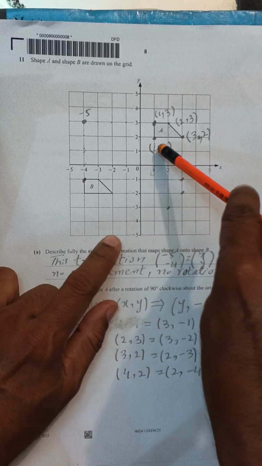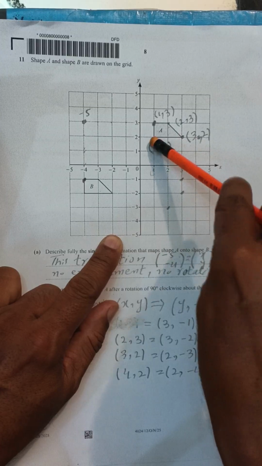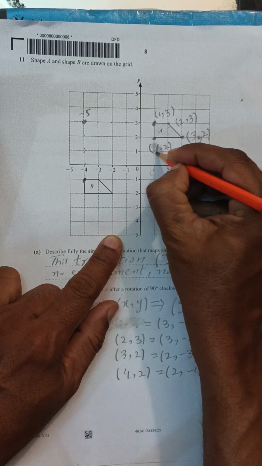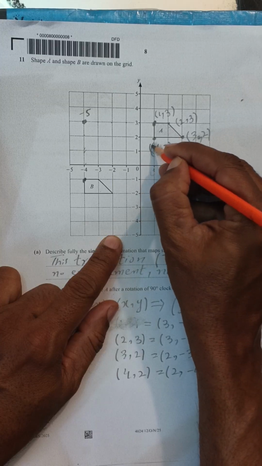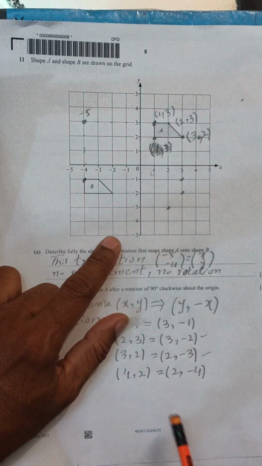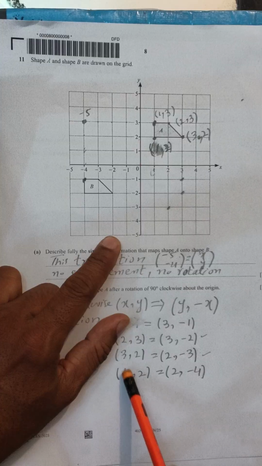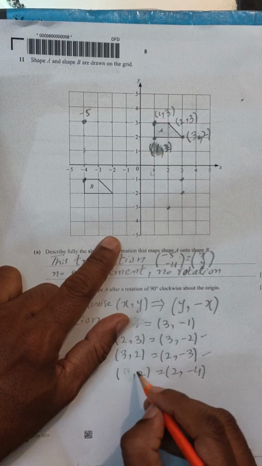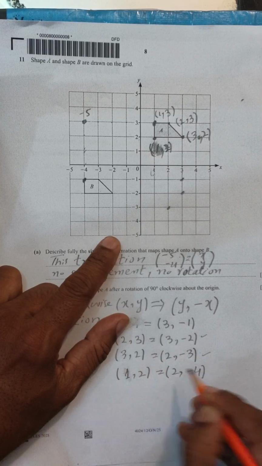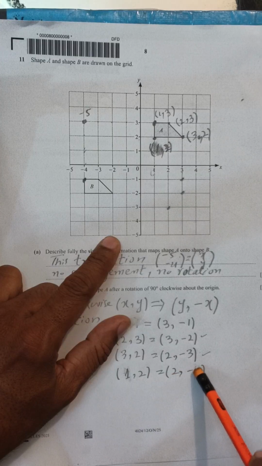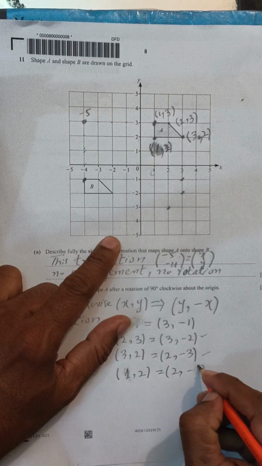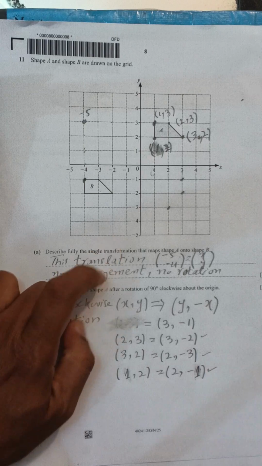Yeah, this is not 4. Okay, this is 1 and 2. So this is 1 and 2. What about this one? So now 2 and minus 1.